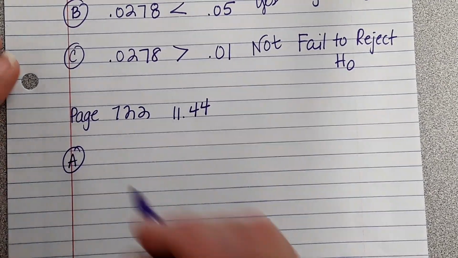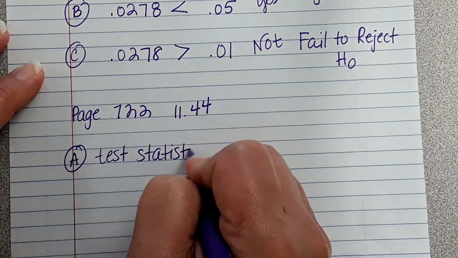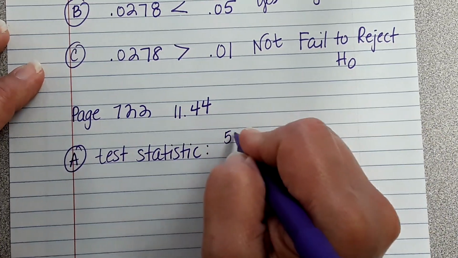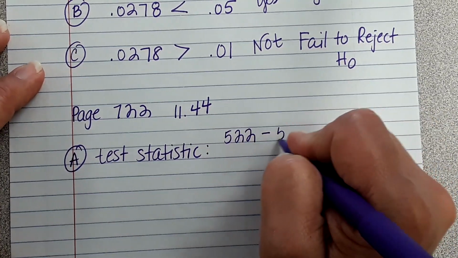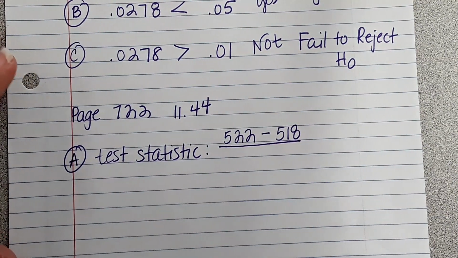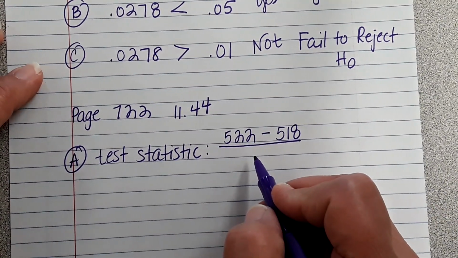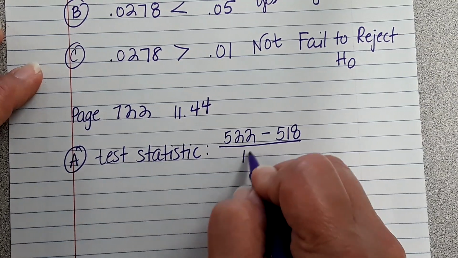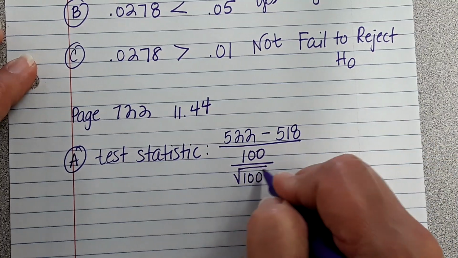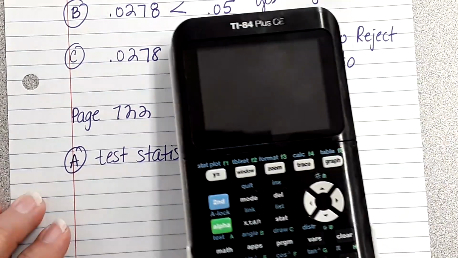They gave you sigma. You can't find the p-value without the test statistic. What was my x bar? What was my mu? Right there, is your test statistic going to be positive or negative? Positive, because your x bar is greater. And what did they give me as my sigma? 100. And the square root of the sample size is a... Sigma will always be positive, most of the time, unless you're dealing with something negative.